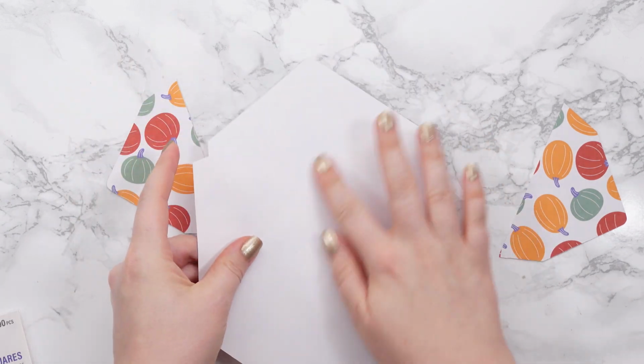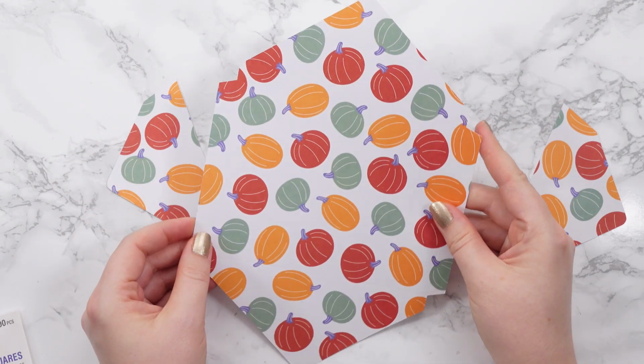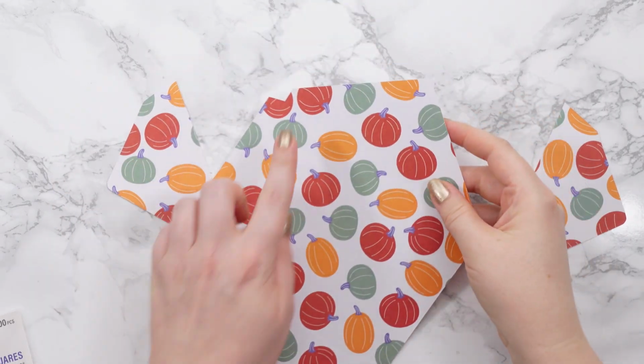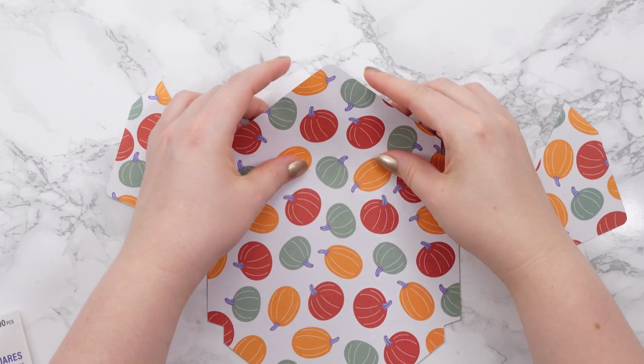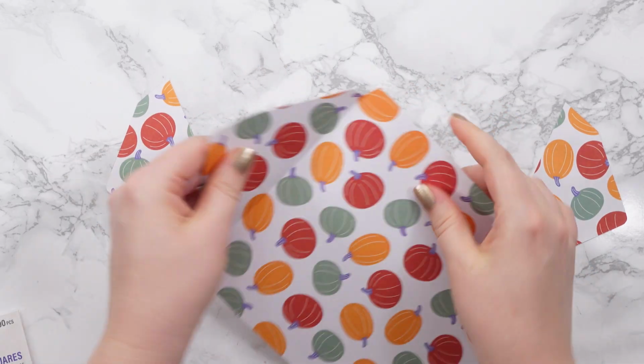I'm going to do my pattern on the inside so that it's nice and easy to write on the outside. Just managed to put that in some glue and now I've got it dirty. Just pretend you didn't see that. Okay, so I've got my score lines on this side. Because I want my pattern to be on the inside, I'll need to fold it upwards along all those score lines.